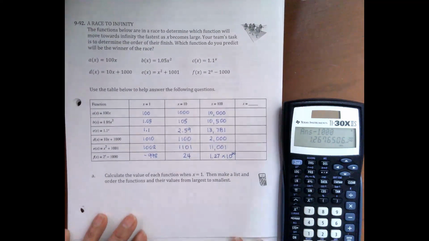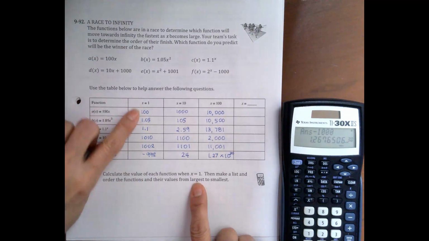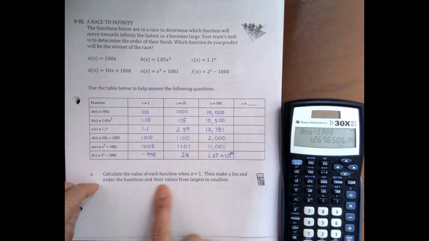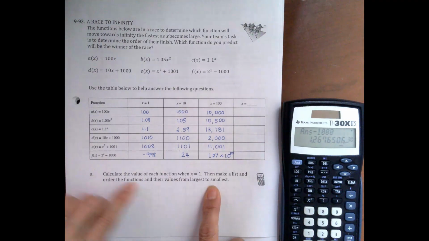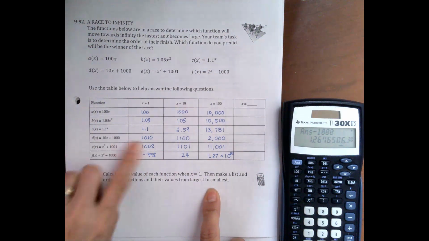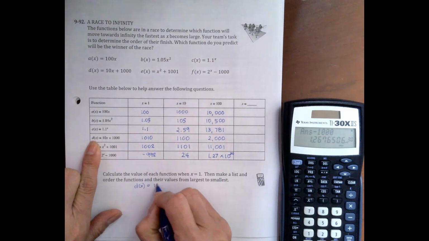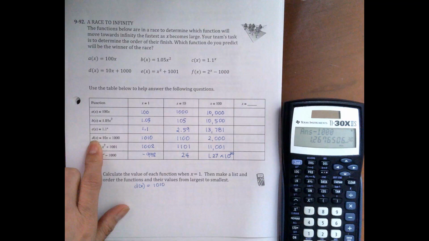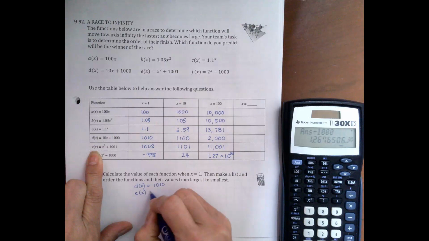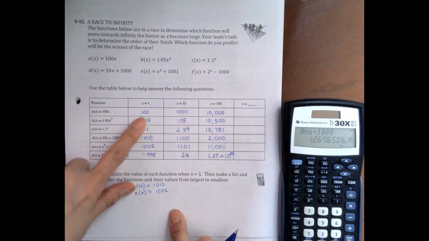And to answer letter A, calculate the value of each function when x is equal to 1. That's what we did on our first column. Then make a list and order the functions and their values from largest to smallest. So from here, our largest value is our d of x. So we write our d of x first, which is 1010. The next highest is our e of x, which is 1002. The next is our a of x, which is 100.